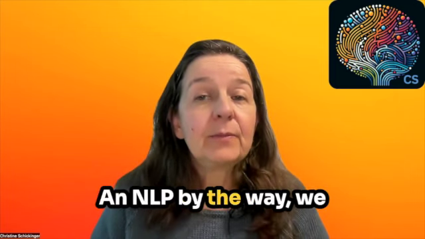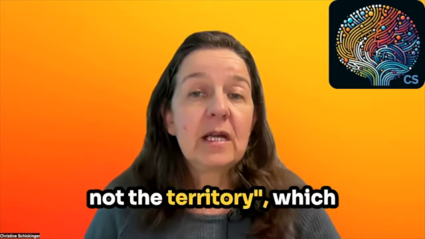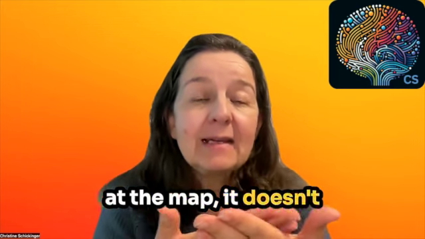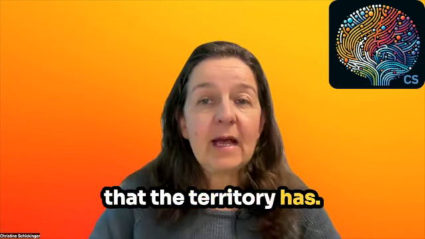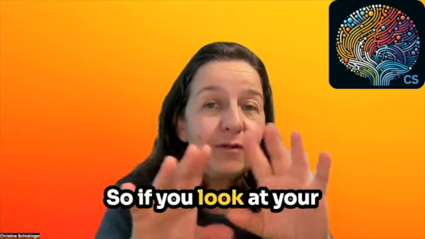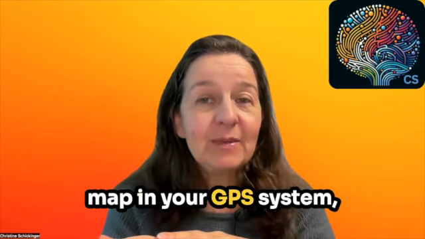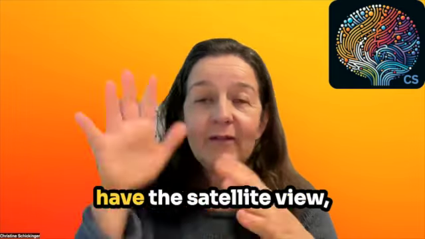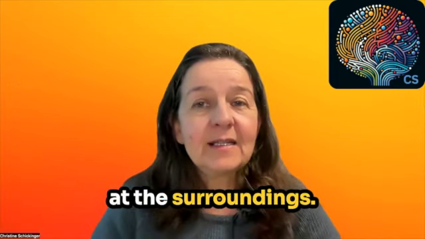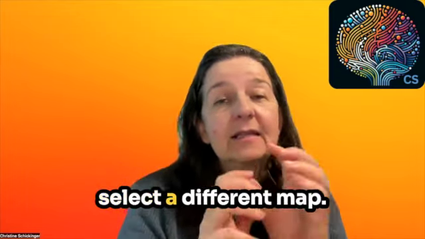In NLP, by the way, we call that the map is not the territory, which means that if you look at the map, it doesn't have all the details that the territory has. And there are different maps for different purposes. So if you look at your phone, you have different ways of looking at the map in your GPS system, for example. You can have the satellite view, you can have the traffic view, you can be looking at the surroundings. So it's different. And based on what you need, you can select a different map.